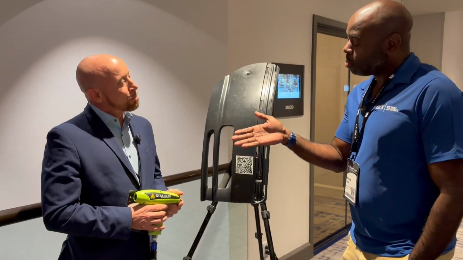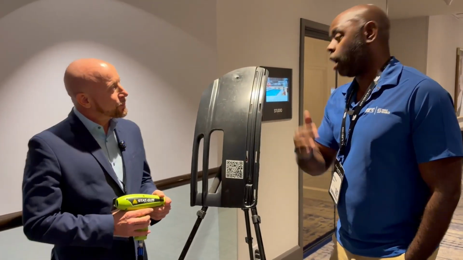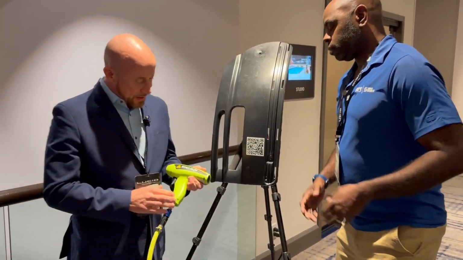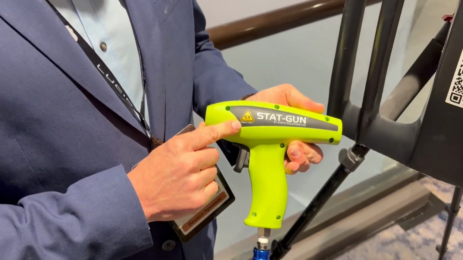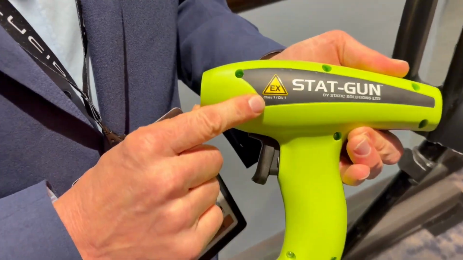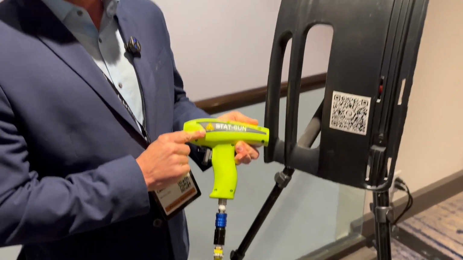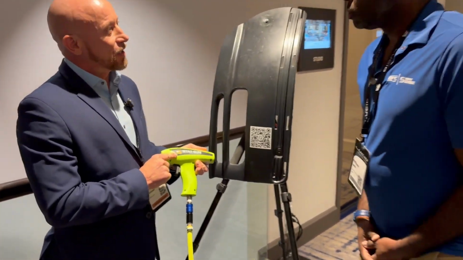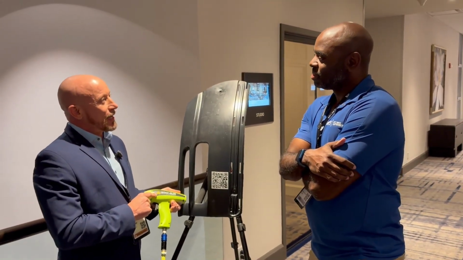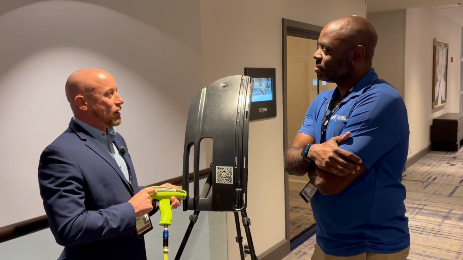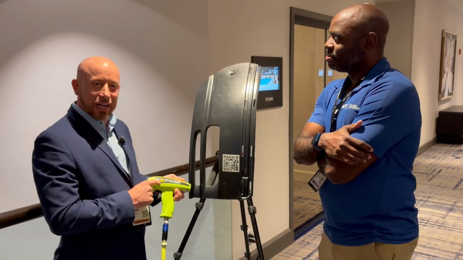Tell us a little bit about what makes your anti-static gun different from the others. A couple of things make our anti-static gun different. First and foremost, we're the only Class 1 Div 1 Zone 0 anti-static handheld unit on planet Earth. What does that mean for our shops and our people? That means this is the only anti-static gun that can be used safely in a hazardous and flammable environment. Most people don't realize this, but a Class 1 Div 1 Zone 0 environment is exactly what we spray paint in every day. That is a paint booth.